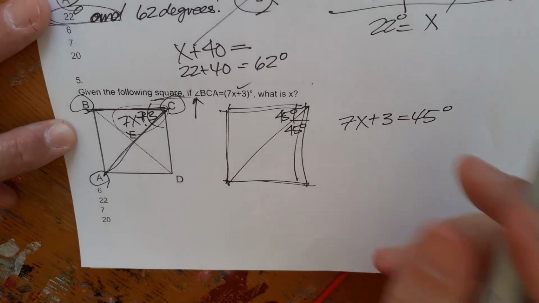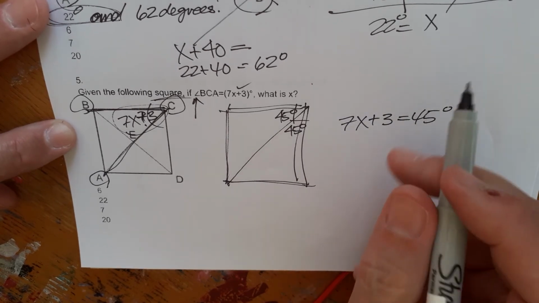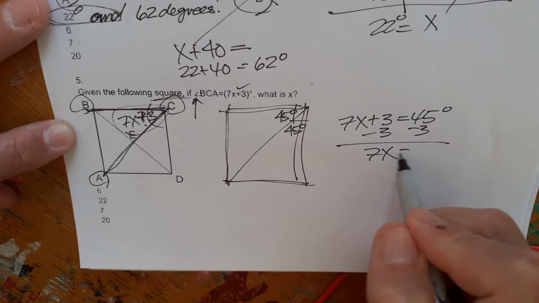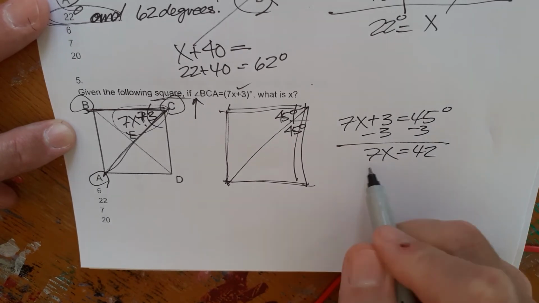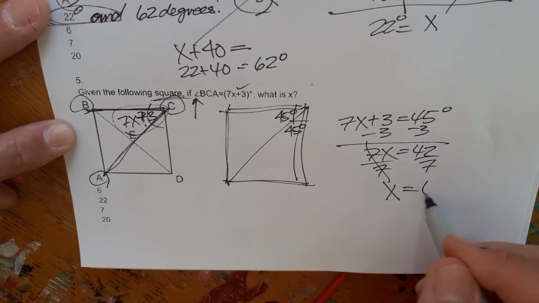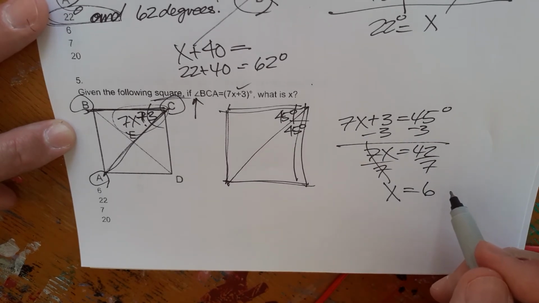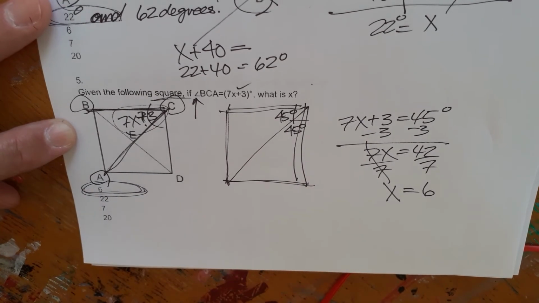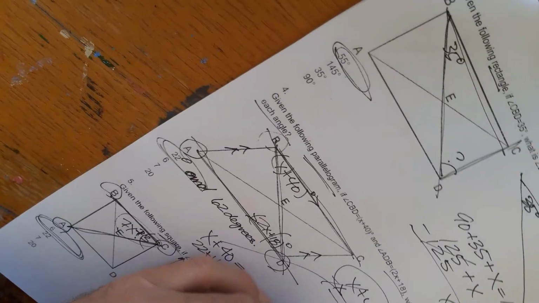Right? So let's drop that degrees for a second because all of this will be degrees. Let's do minus 3, minus 3. 7x equals 42. Thank you. They made it come out nice and even for me. This equals 6. So x equals 6. And here we go. What is x? That's all they asked us.